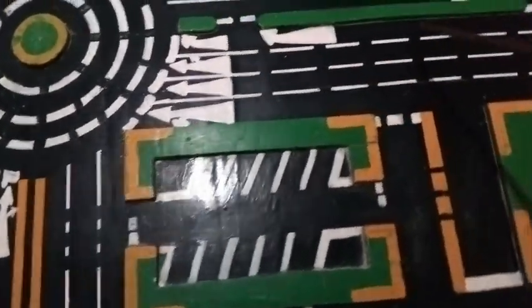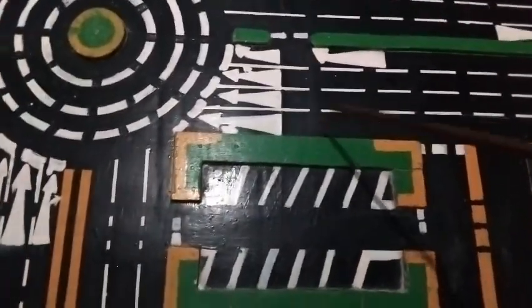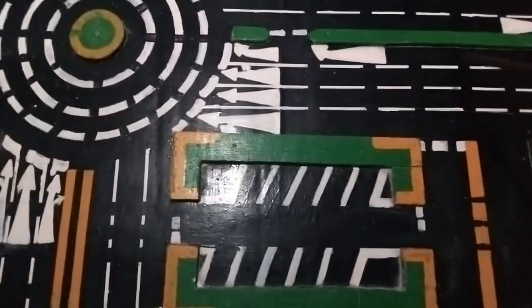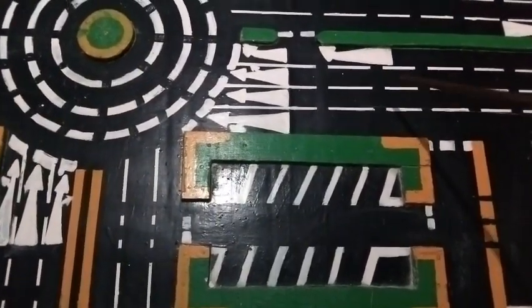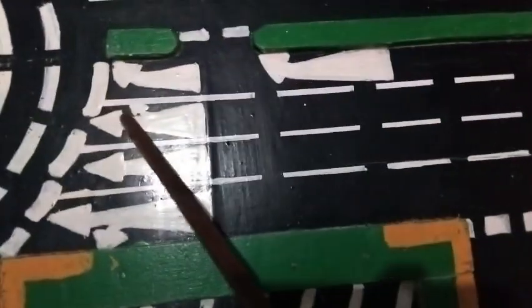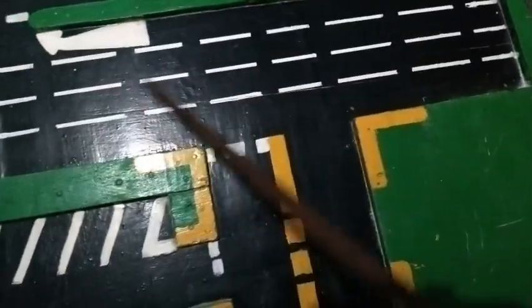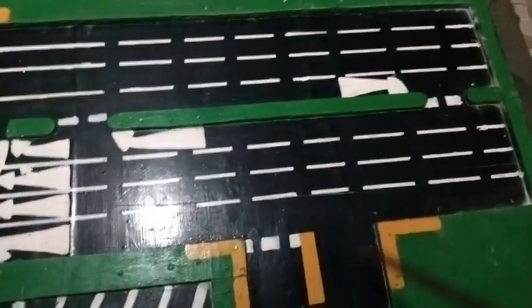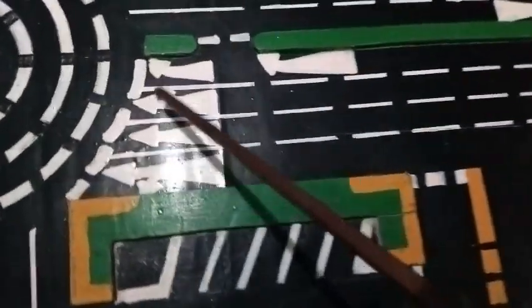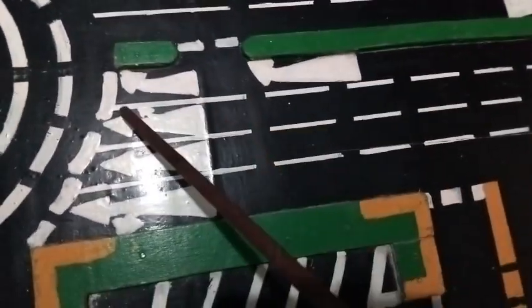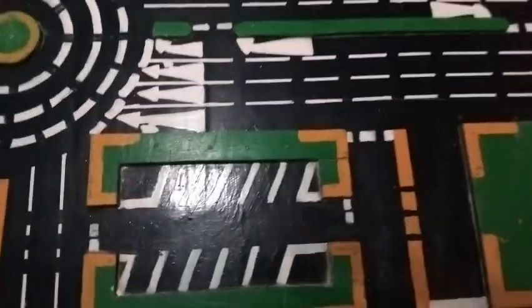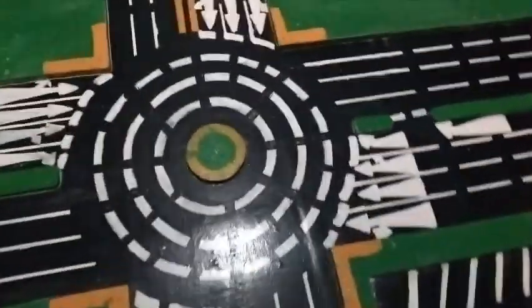Kwa one-way traffic road, we also have broken lines and continuous lines. Broken lines mean you can overtake or you can change lanes, but only if the road is clear. And white continuous lines mean you cannot overtake. So let's come to the roundabout again.